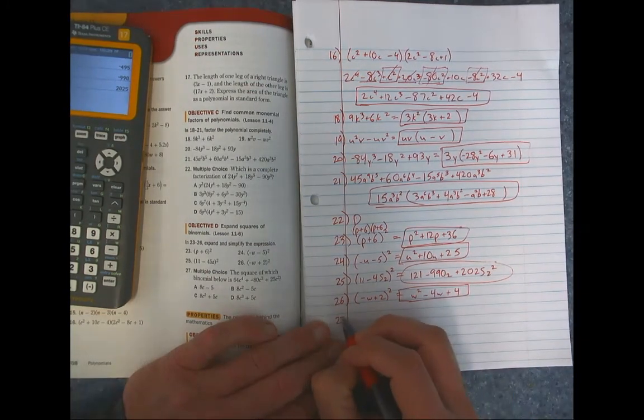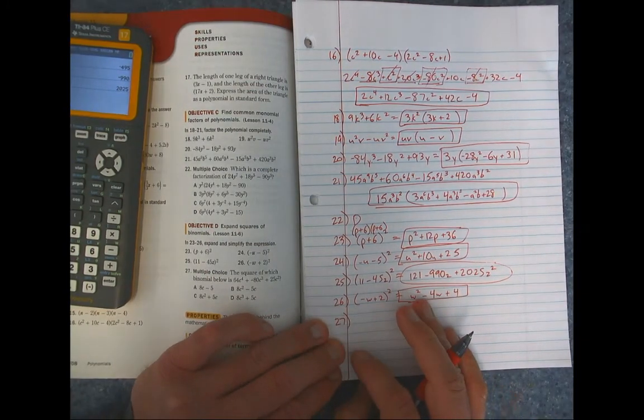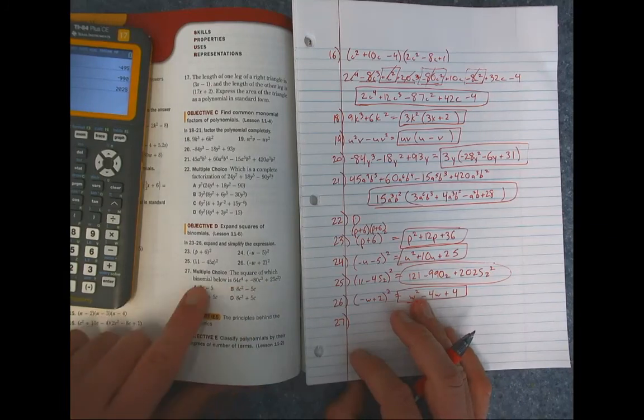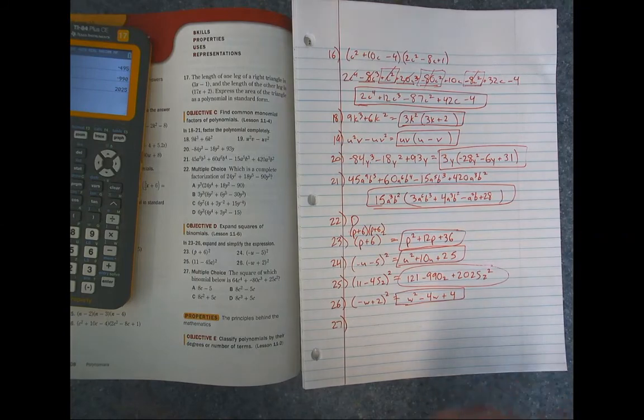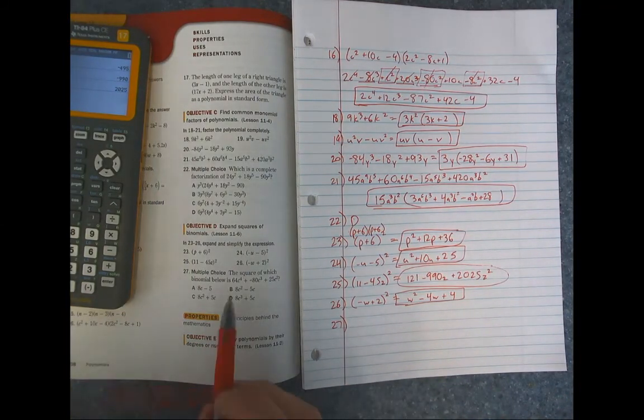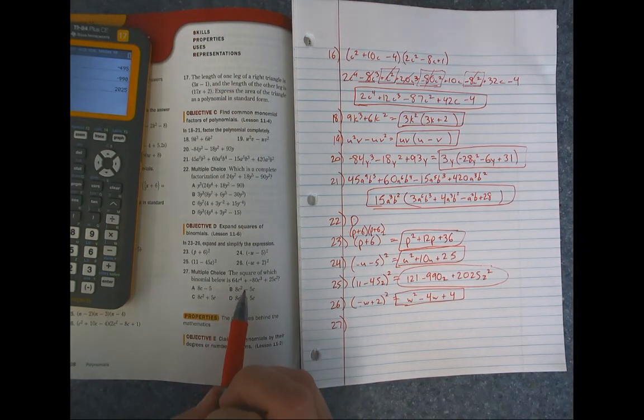And last one, number 27. The square of which binomial is this? Okay, so let's use our special formula here to look at it. To get the 64 c to the fourth, that comes from your first term squared, so it's going to have to be an 8. And then to get c to the fourth, times itself would be a c squared. C squared times c squared is c to the fourth. So I already know it's one of these two right here.